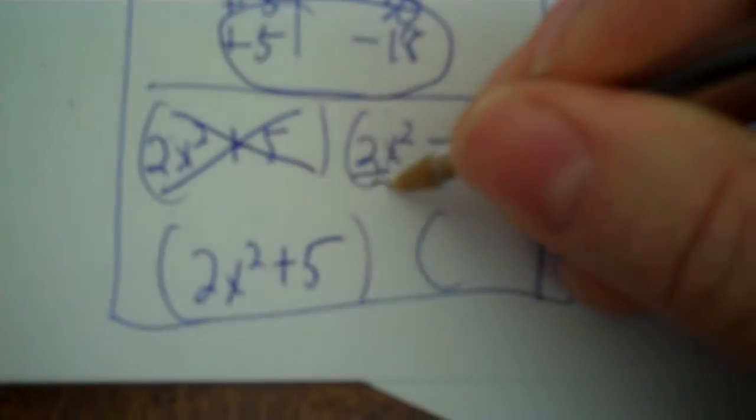2 and 5 can't be divided. It's only in the first row. So that says 2x squared plus 5. 2 and 18 are both in row 2, so we divide each of these by 2, and that's going to be 1x to the second minus 9. Okay? So drop the leading coefficient, 2, but you split the variable.